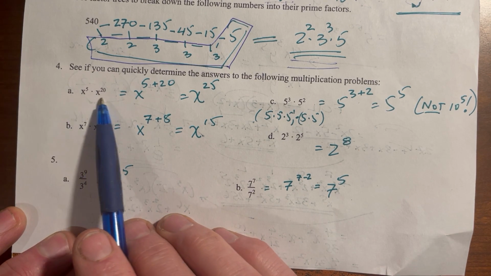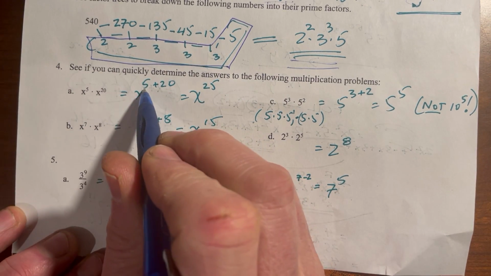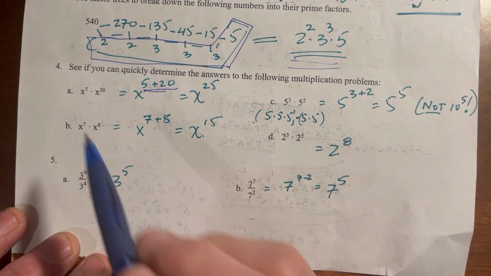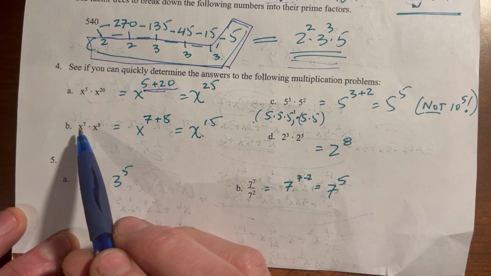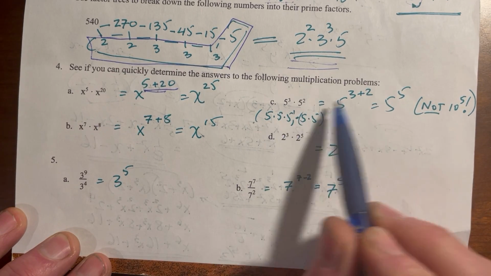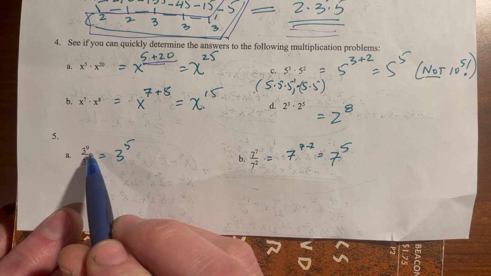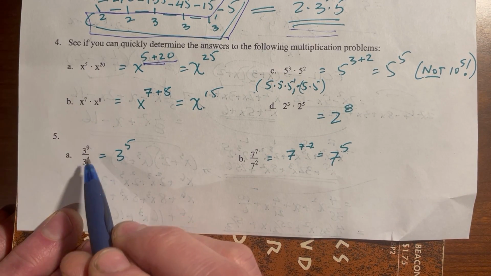Whenever you see them side by side, just make it reflex that you add them. Whenever you see them grouped with parentheses, make sure you multiply them. That's on the next page. So all of these are very repetitious. They're just adding exponents. Now the opposite is true down here. When they're dividing, you subtract 9 minus 4.